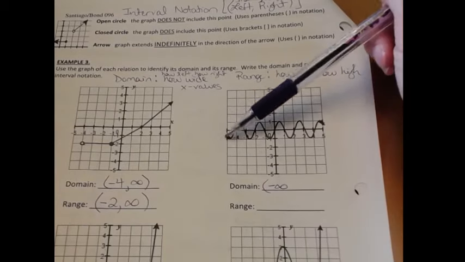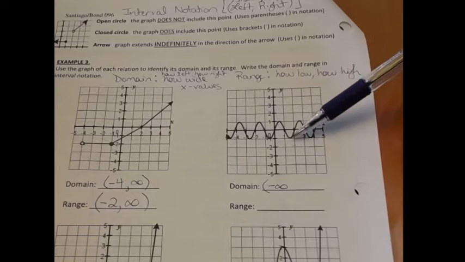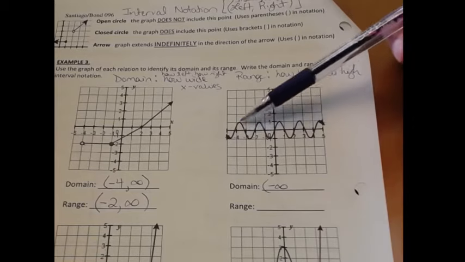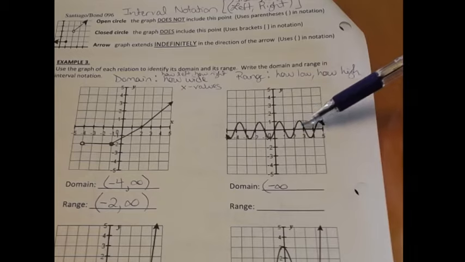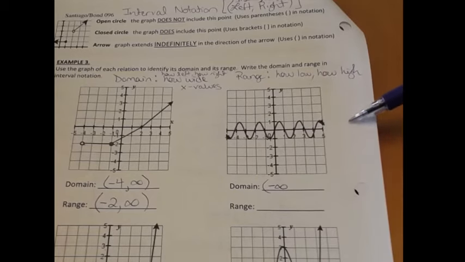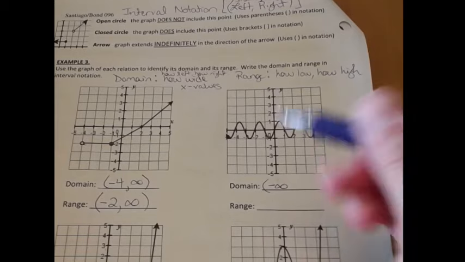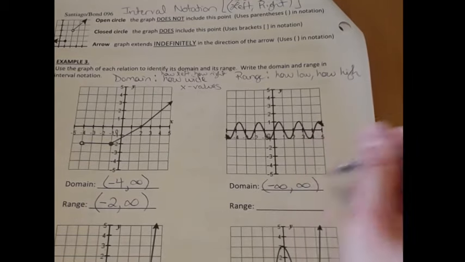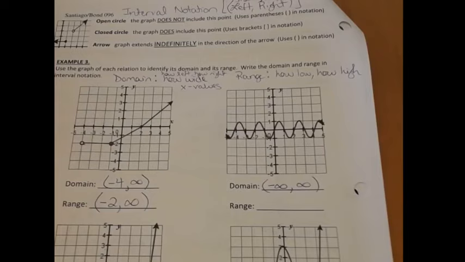Now, I'm going to do the same thing, except I'm going to follow this graph to the right. Because remember, we're focused on the domain. So I'm going to follow this graph to the right, and notice I have another arrow. So we're going to continue on towards positive infinity. And there's our domain.